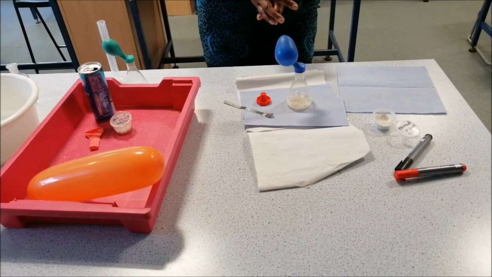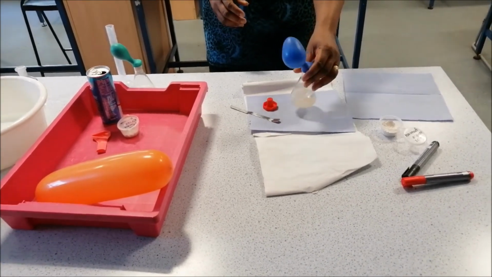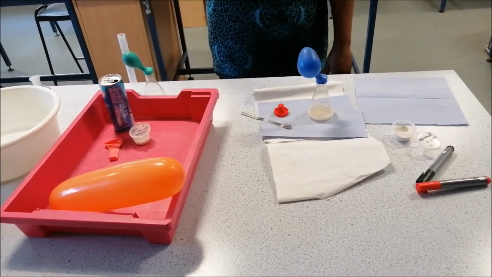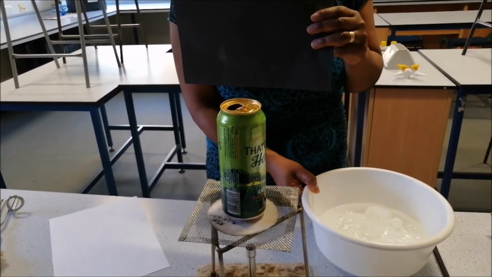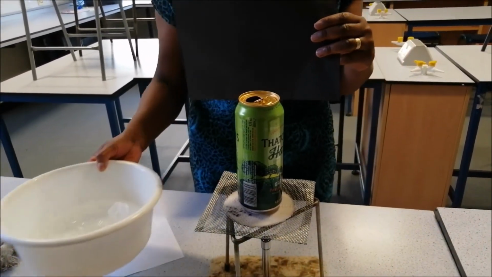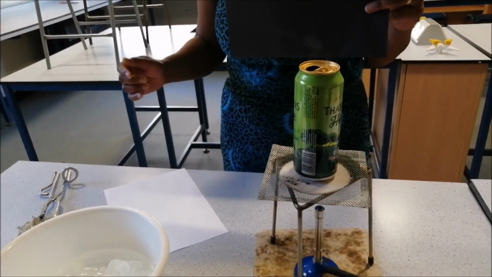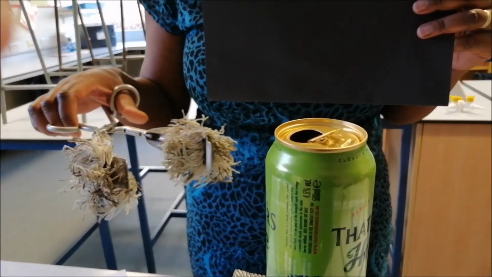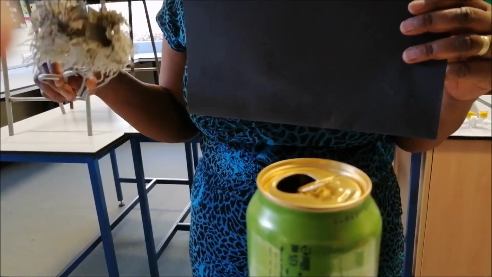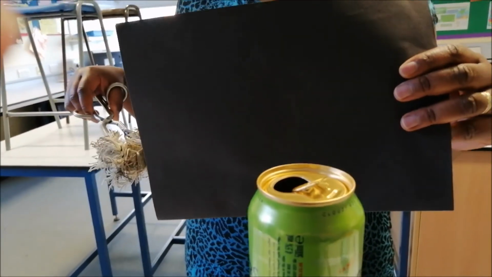We'll come back and have a look later to see how much the balloon has inflated. The next experiment is called the collapsing can experiment. Now, some of you might have seen this demonstrated before. What you do is you put a small volume of water in an empty can, and then you heat it up until it boils, until you can see the steam. I don't know whether you can see the steam coming out of the can.